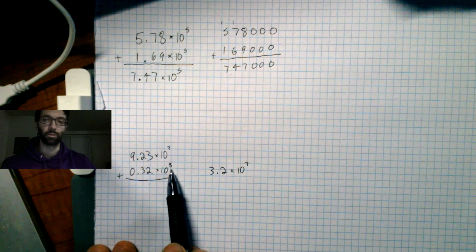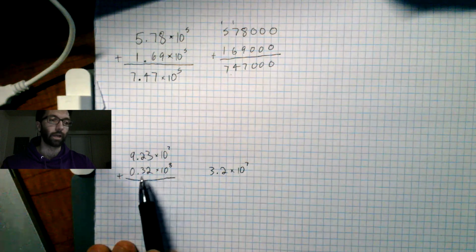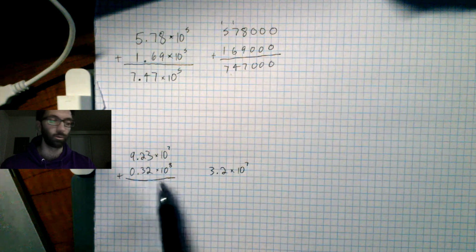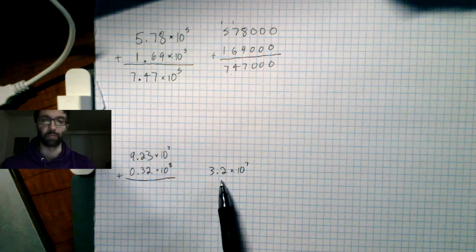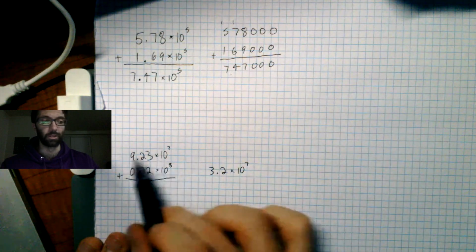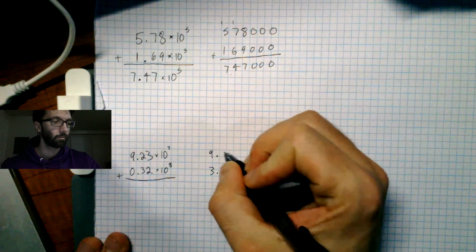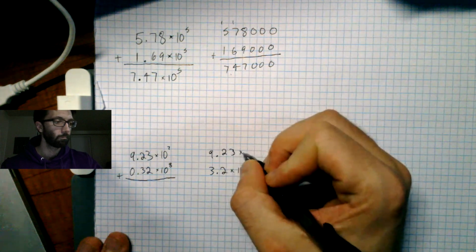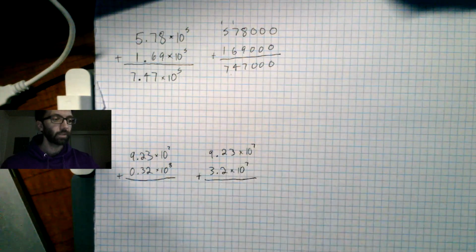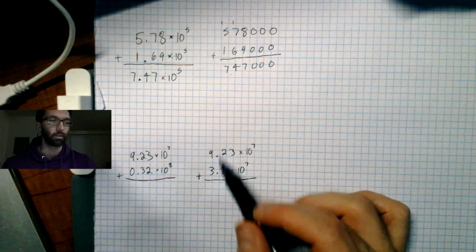Since I reduced my exponent by 1, that means I divided by 10. And to make up for it, I had to multiply by 10. So I moved my decimal to the right once. So 0.32 times 10 to the 8th is the same as 3.2 times 10 to the 7th. And now what I'll do is I'll keep this top one, so I'll rewrite that. Okay, and now, since my powers of 10 match, I can just go ahead and add the decimal portion.